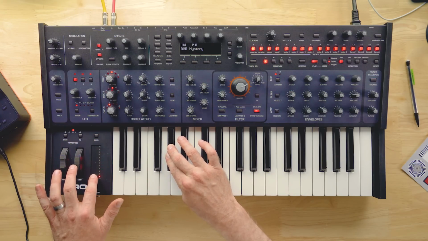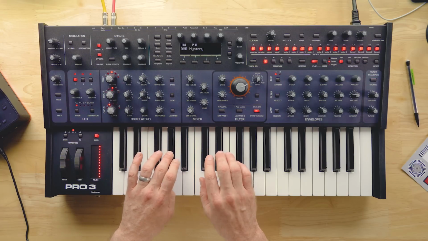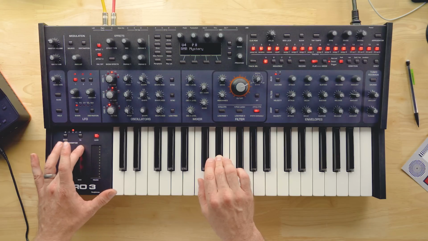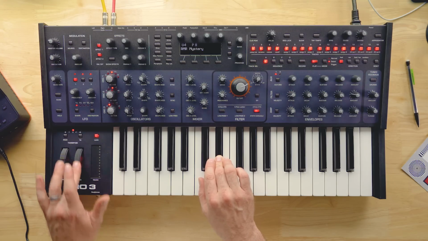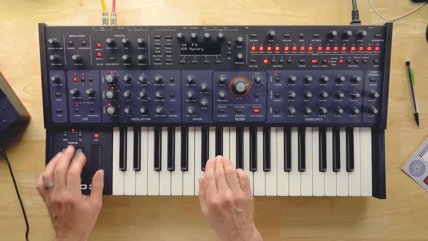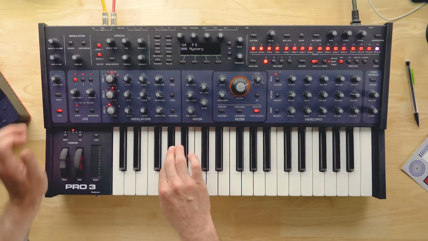Over here, you have a touch strip that can be latched, and a mod wheel, which you can both assign to things. So obviously this sort of self-latches because it's a mod wheel. So 2 performance options here, which is really nice. All right, let's hold this and take a listen to what's going on.